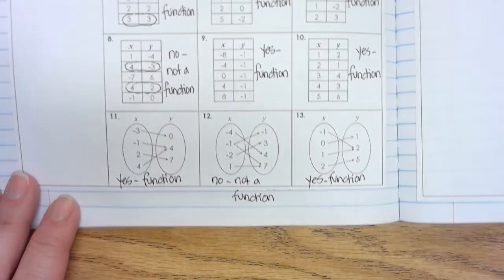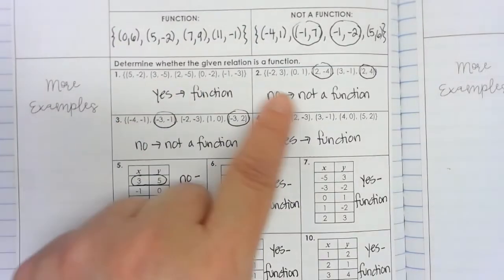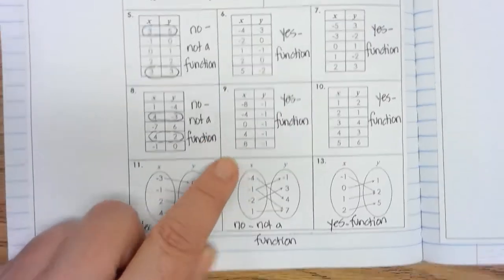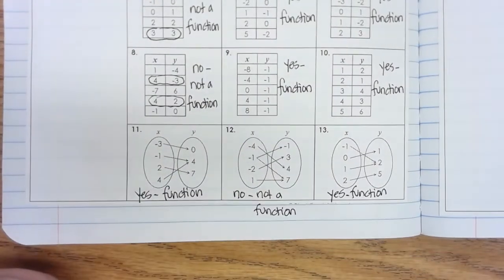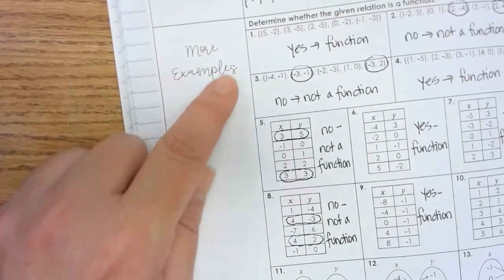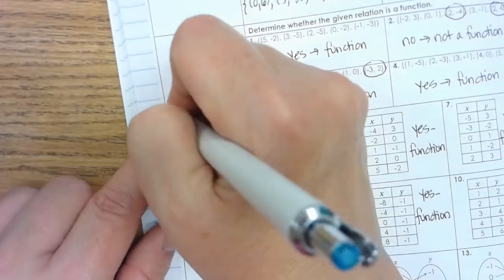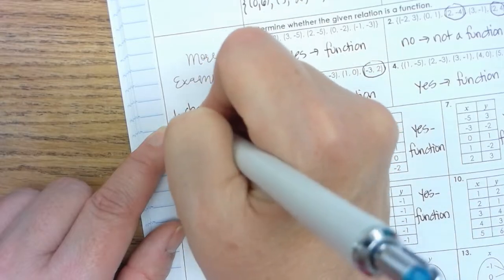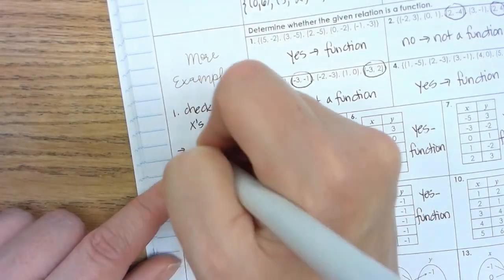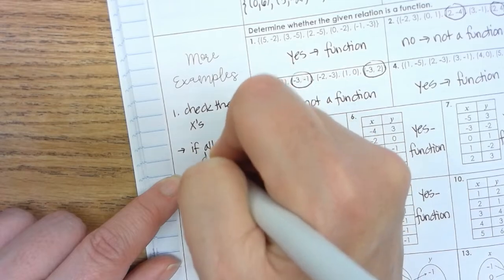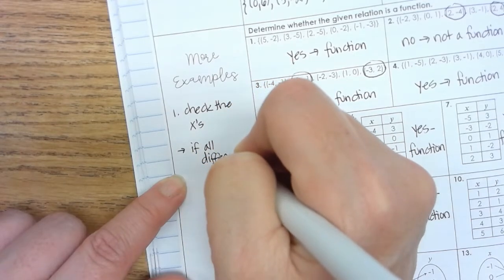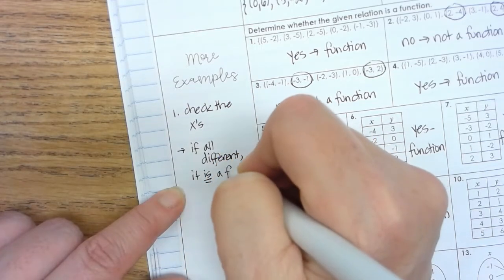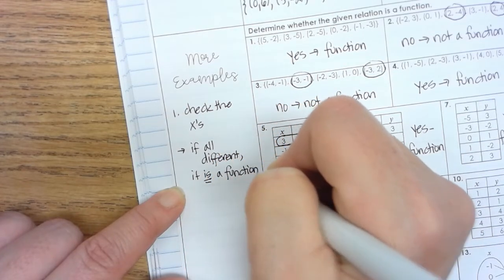Okay, so that's how you tell if you have a function when you're given the ordered pairs in either a list like this, or a table, or a map. You check the x's. Let's put it right over here. We can write these steps. Check the x's. If all different, it is a function. I'm going to give you time to copy this in a second.